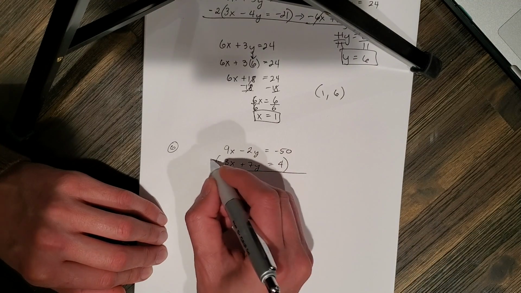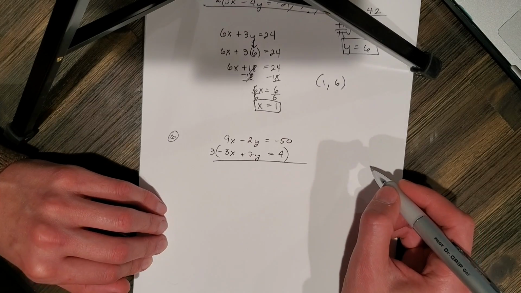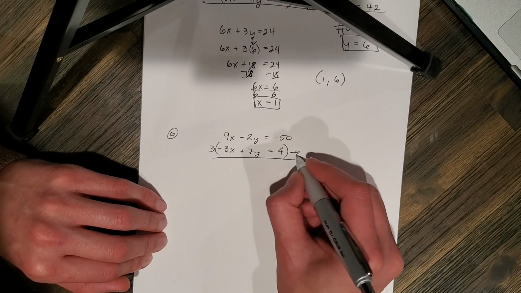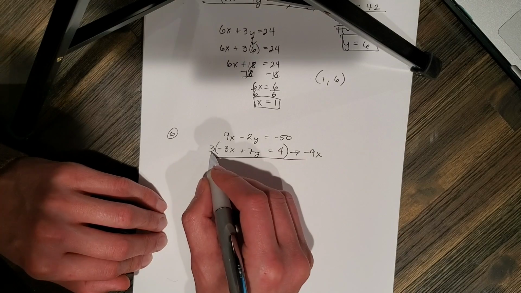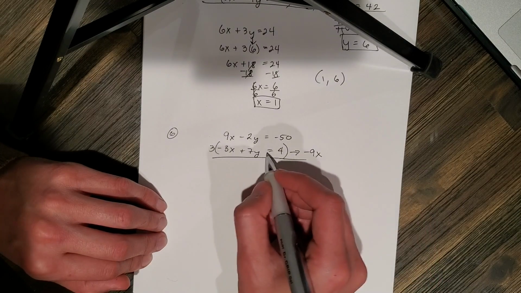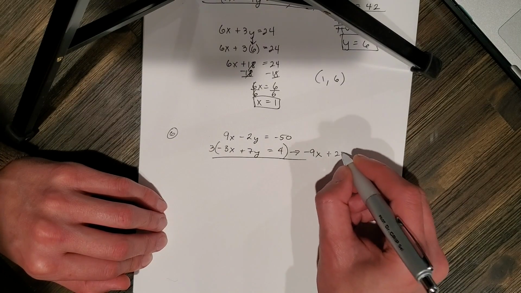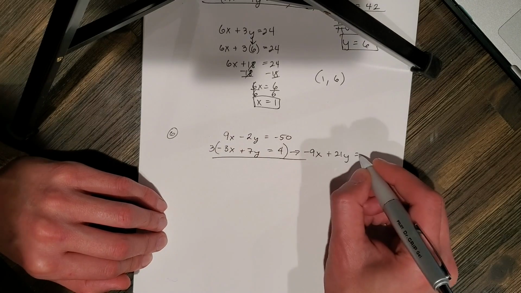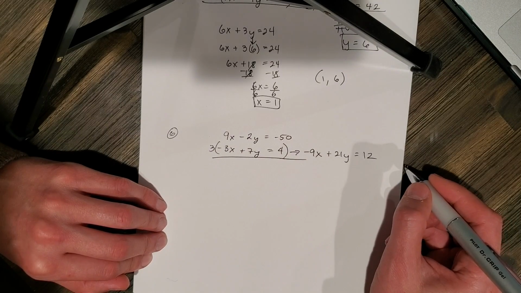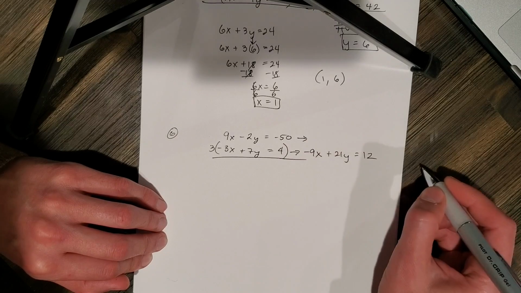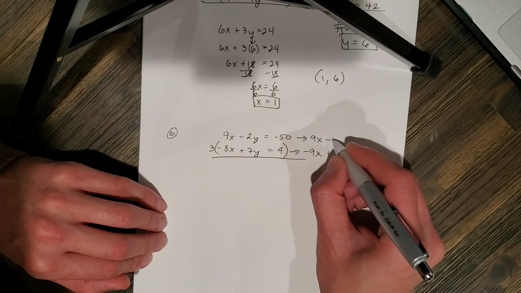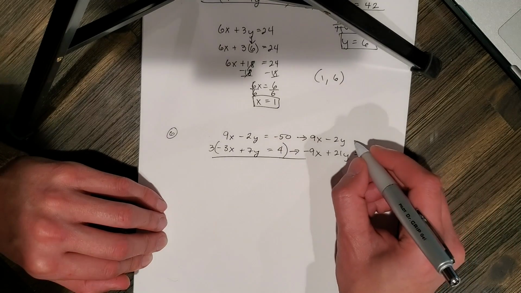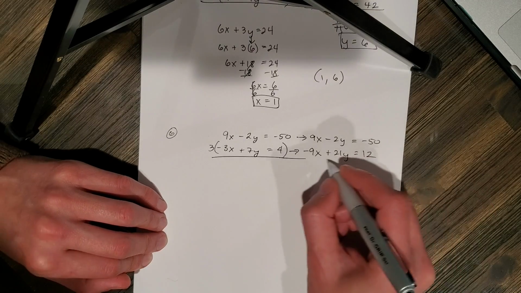So 3 times 3 is going to be 9, right? But since it's negative, it'll be negative 9x. Okay, now keep going. 3 times positive 7 is going to be 21y, and 3 times 4 is 12. Okay, let's bring this one over the same way it's written. 9x minus 2y equals negative 50.